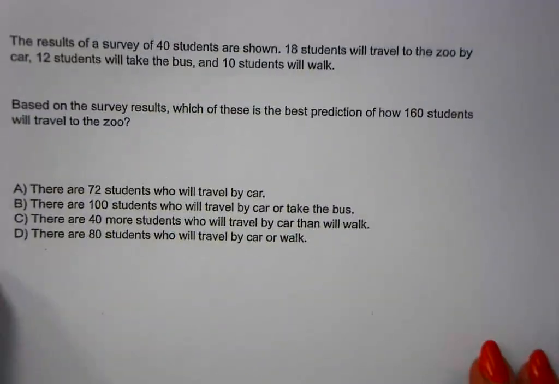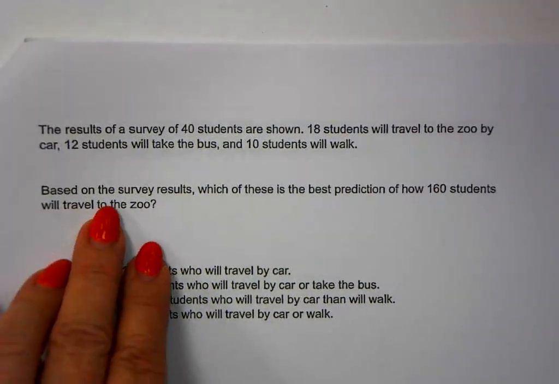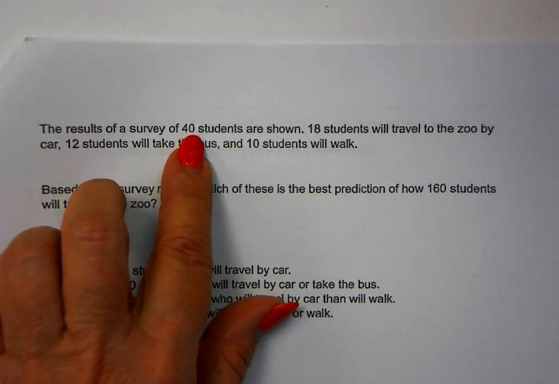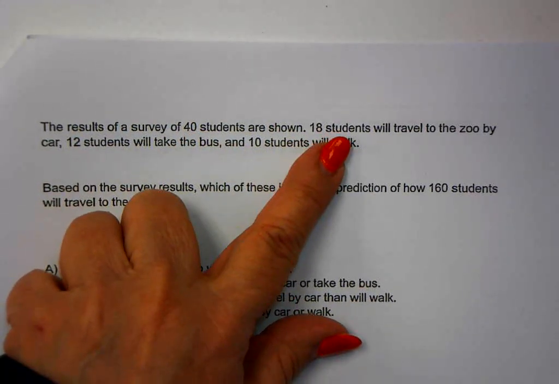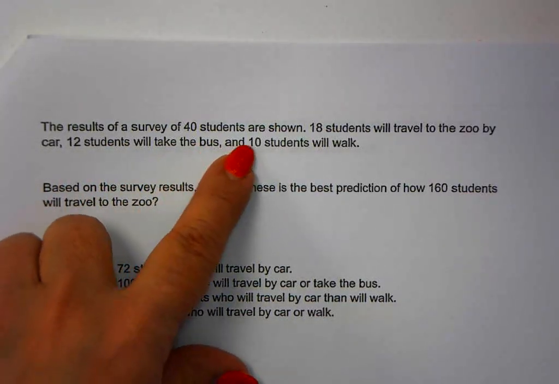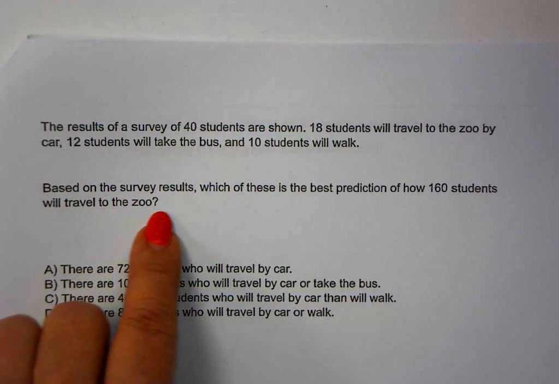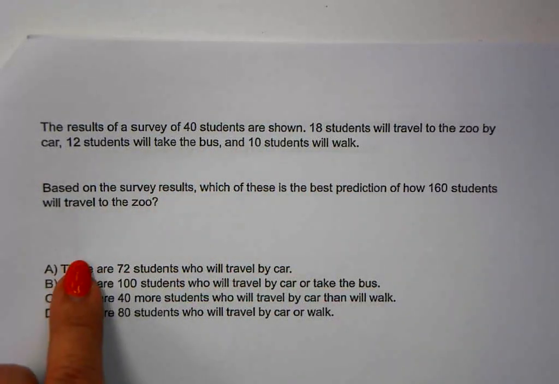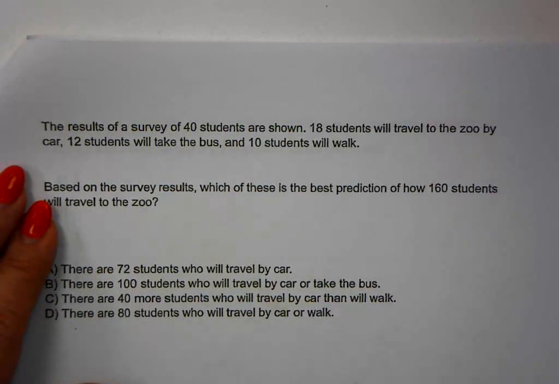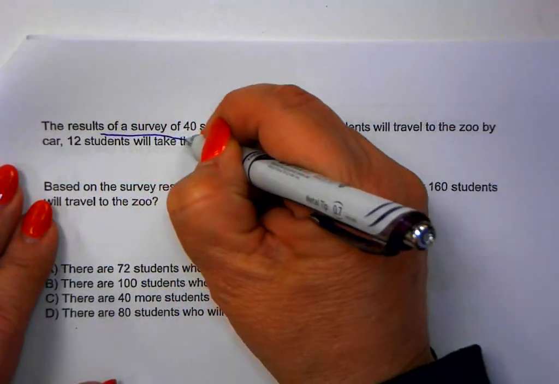All right, you're going to do the same concept with this part right here. You have the results of 40 students are shown. 18 students travel to the zoo by car. 12 students will take a bus, and 10 students will walk. Based on the survey, which of these is the best prediction of how 160 students will travel to the zoo? Again, only 40 were surveyed.